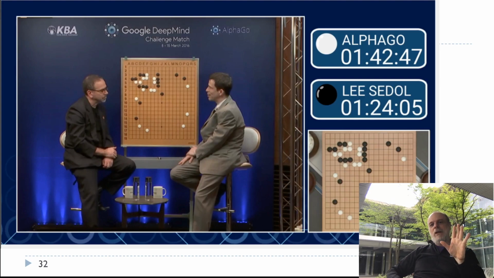A startup company created a program. The company was bought by Google, and their program is called AlphaGo. It played against a player named Lee Sedol a couple of years ago. And Lee Sedol is one of the very best players in the entire world, one of the best players in history. AlphaGo beat him. So this is considered a milestone in artificial intelligence or in machine learning or in deep learning.